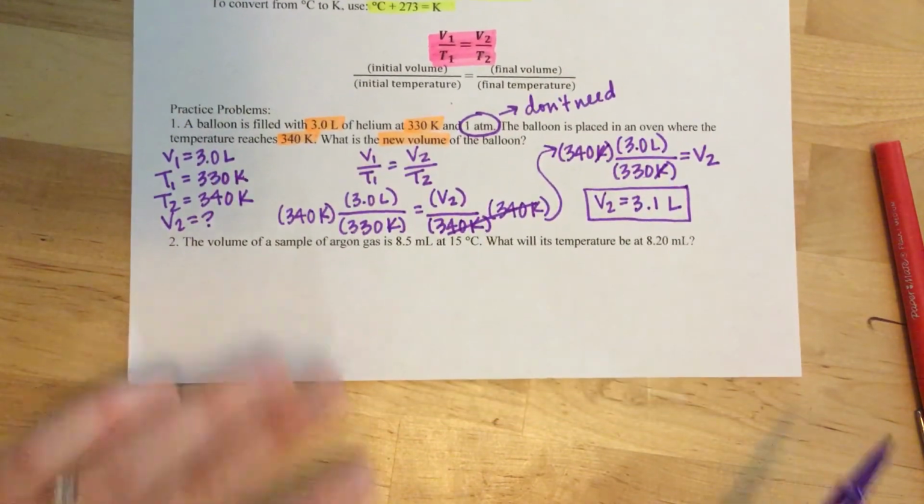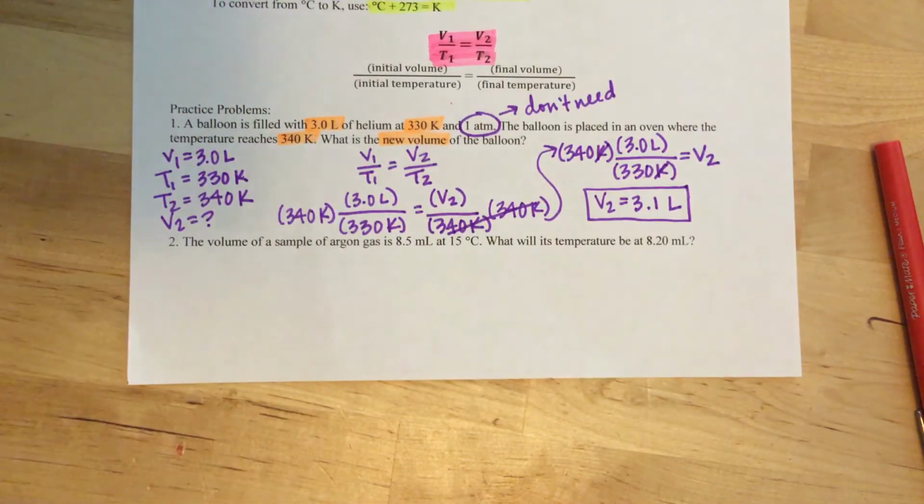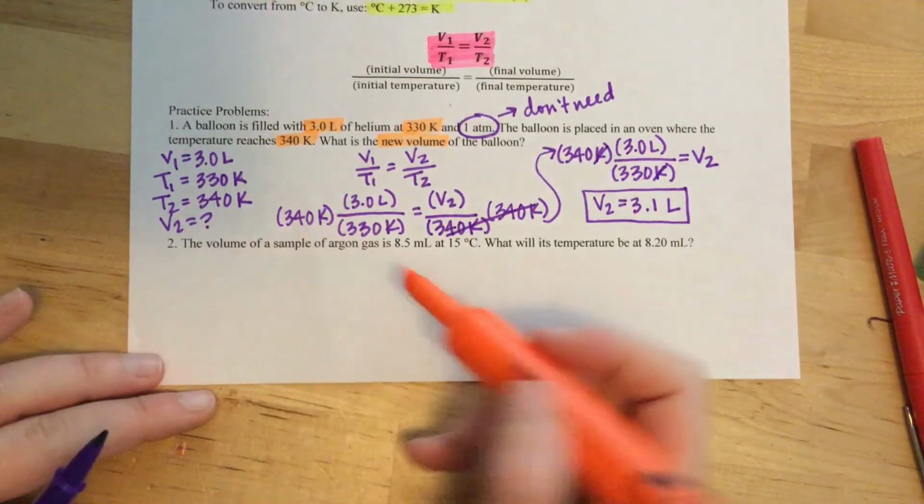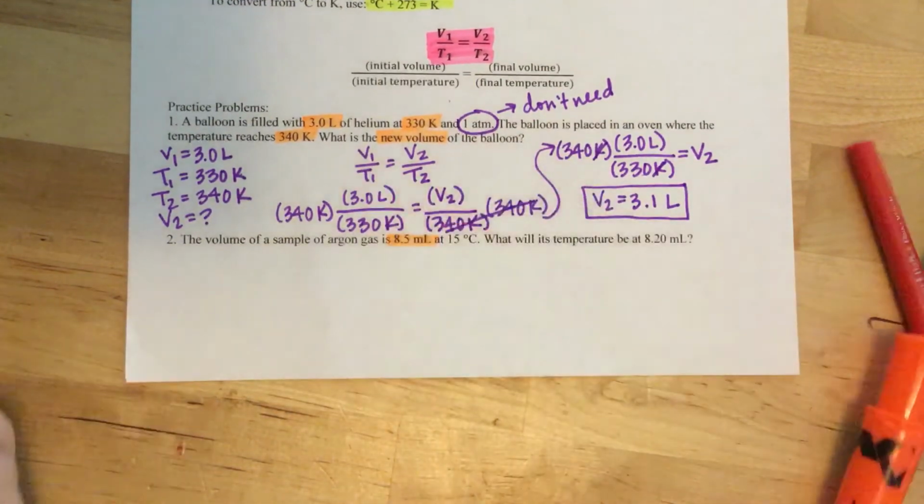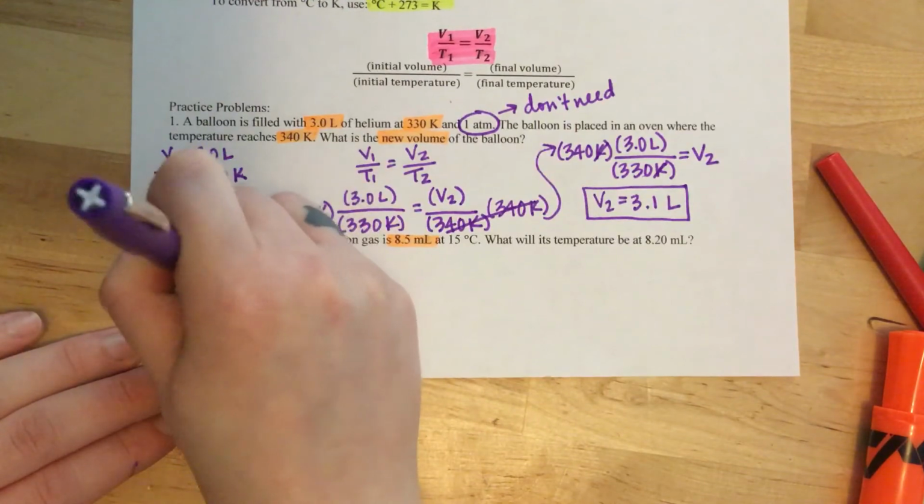Okay, last problem. So last problem says the volume of a sample of argon is 8.5 milliliters at 15 degrees C. What will its temperature be at 8.20 milliliters? Okay, so let's pick out info from this. It says my volume is 8.5 milliliters. That's my V1.